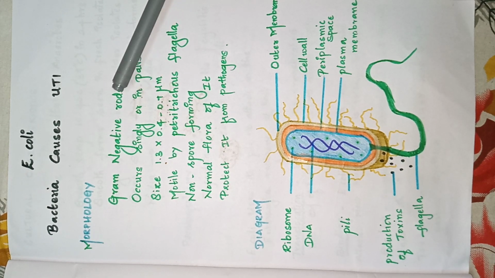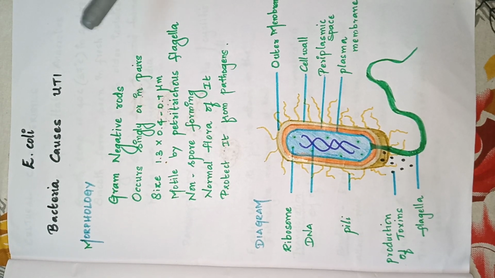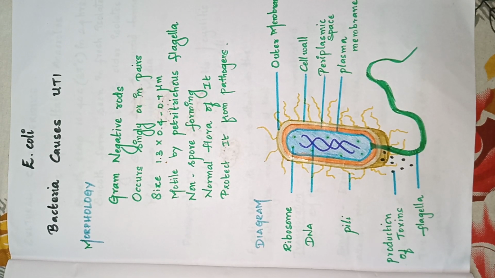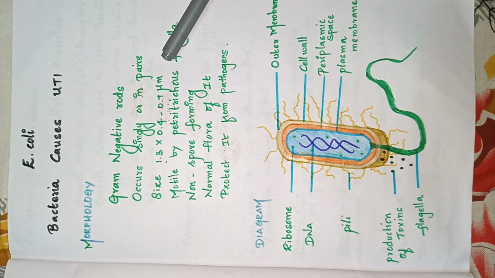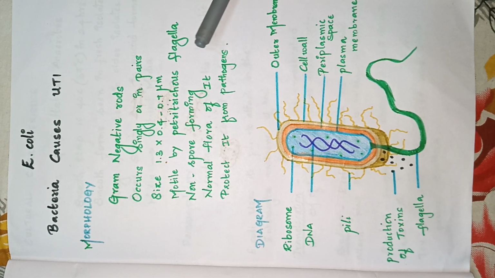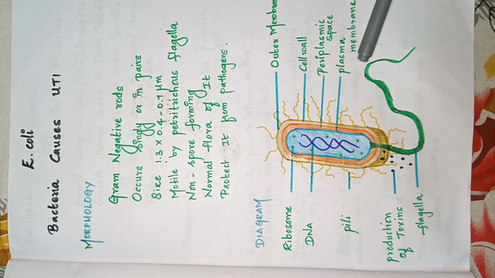First we'll be seeing about the morphology. E. coli is a type of gram-negative rod. It occurs singly or in pairs. When we culture it, it will either occur in single form or in pairs. The size of E. coli will be 1.3 by 0.4 to 0.7 μm, and it is motile by peritrichous flagella. Once you see here, this is the peritrichous flagella, which helps in the motility of the organism.